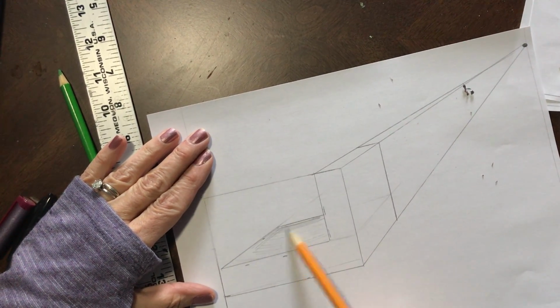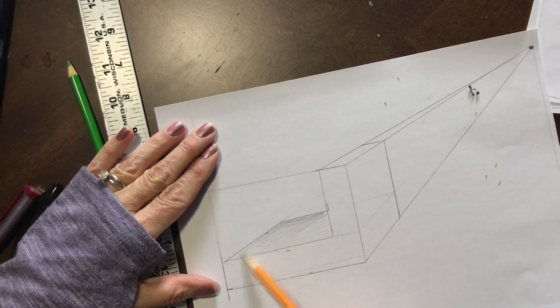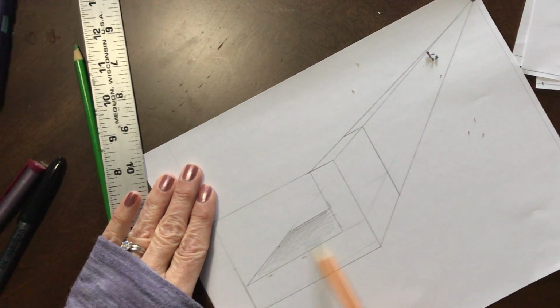Also, this paper is really magnetic against this table for some reason, so it just sticks to it.